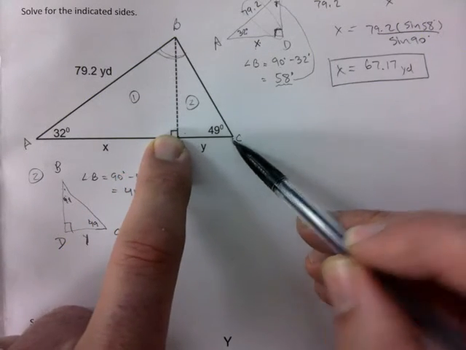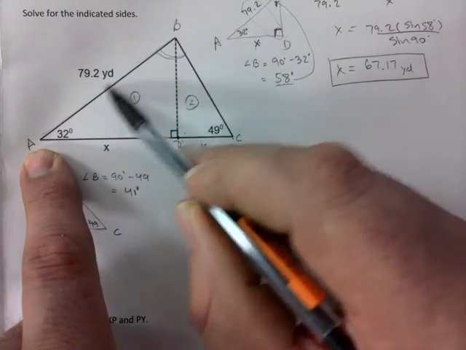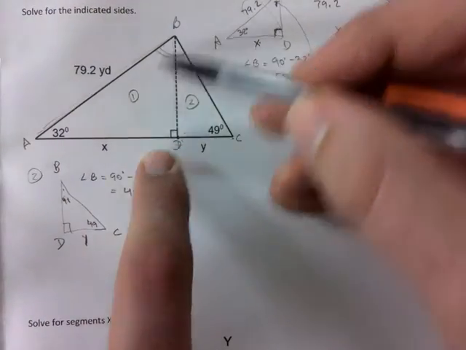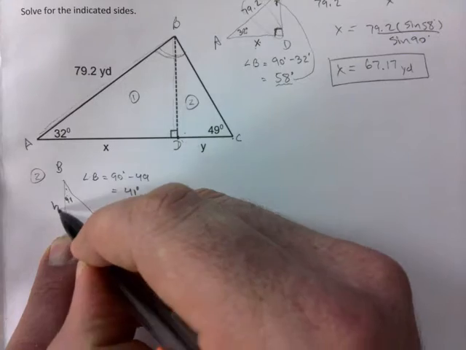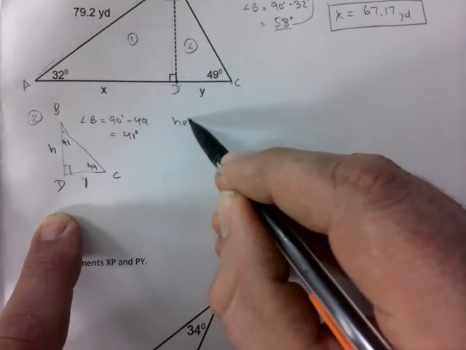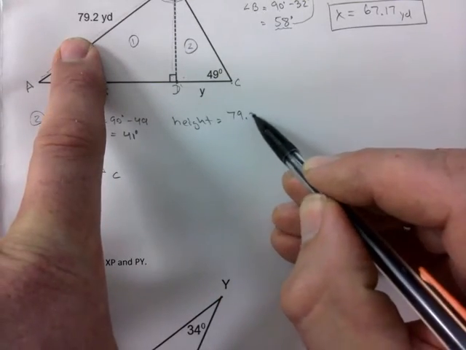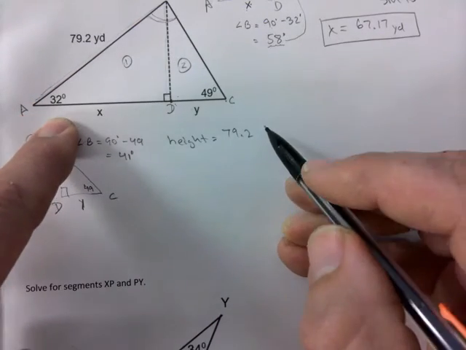But there's another, I don't know if you remember. You should remember. How do you find the height of this triangle, which would coincidentally be this side right here? Let's call this h, okay, for height. The height will be what? 79.2, like this side right here, times sine of 32.